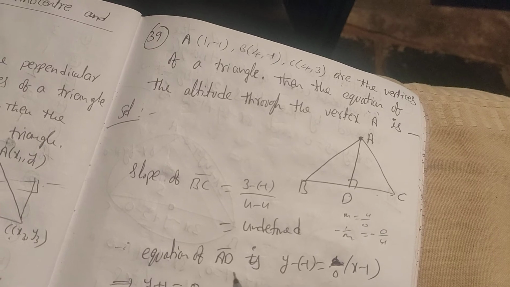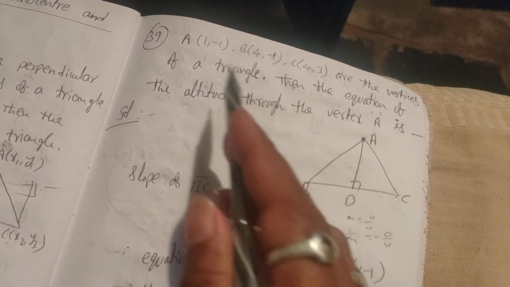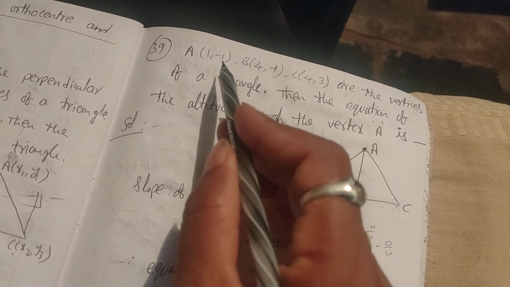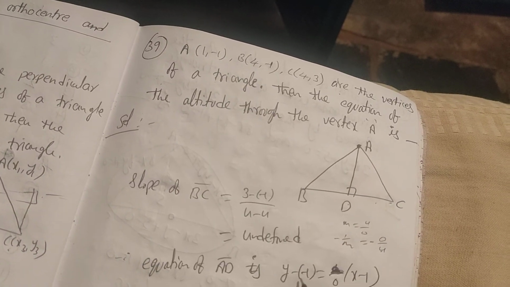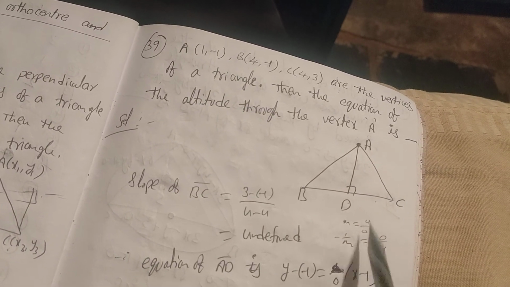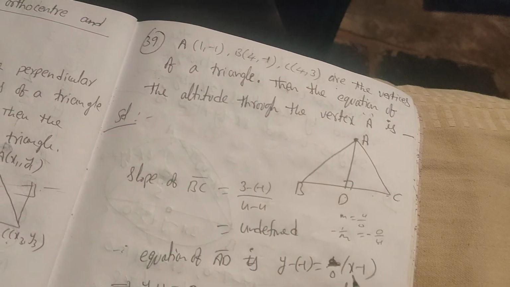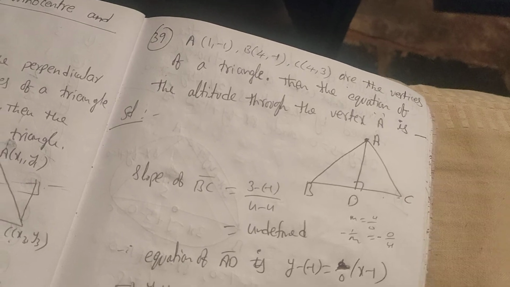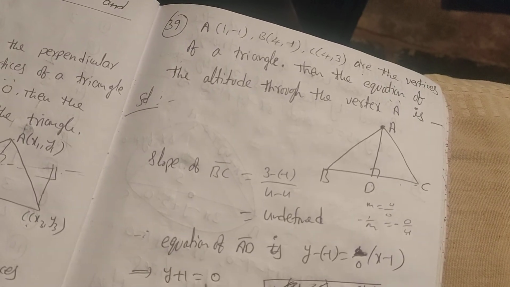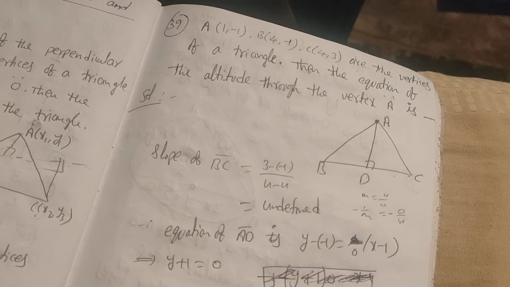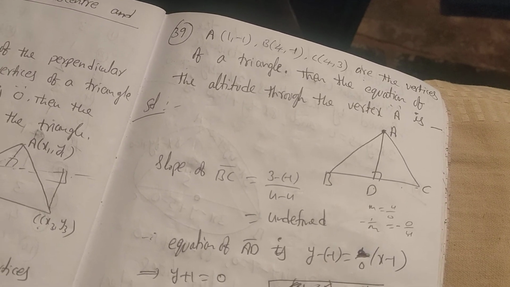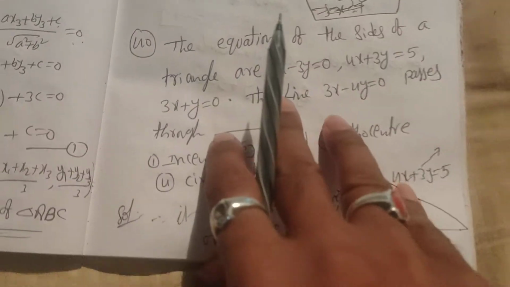So the equation of AD is, because it is passing through (1, -1), y minus of minus 1, that is y + 1, is equal to 0 into (x - 1). So 0 into anything is 0, so we have y + 1 is equal to 0, or y is equal to -1, which is the answer for this question. Next question.